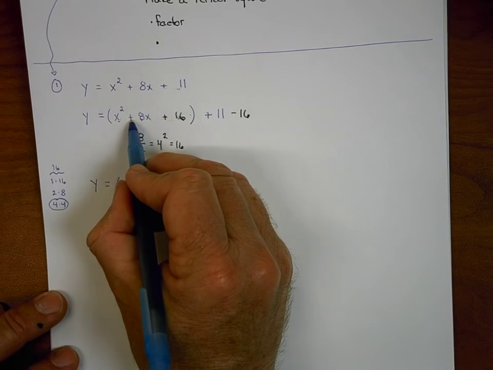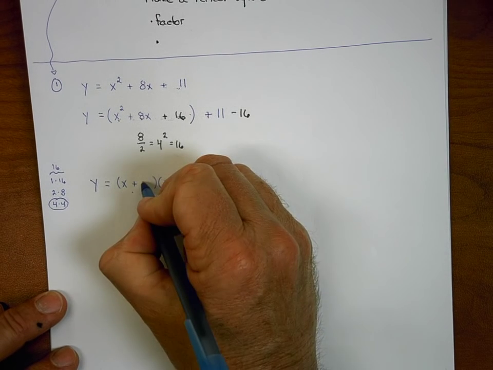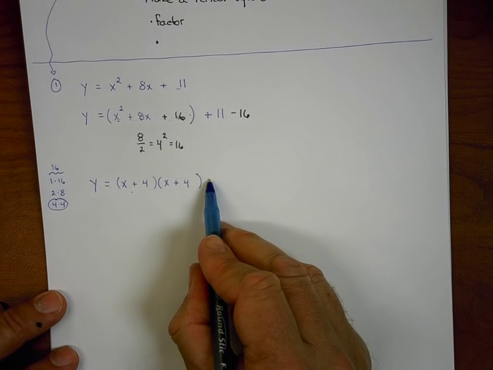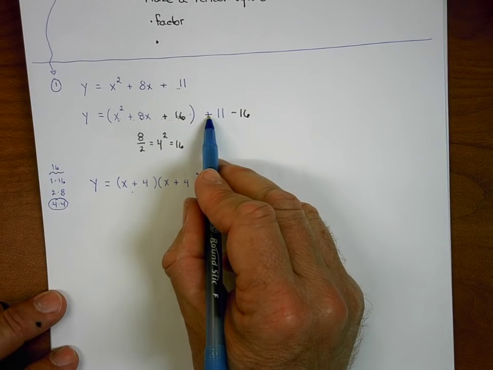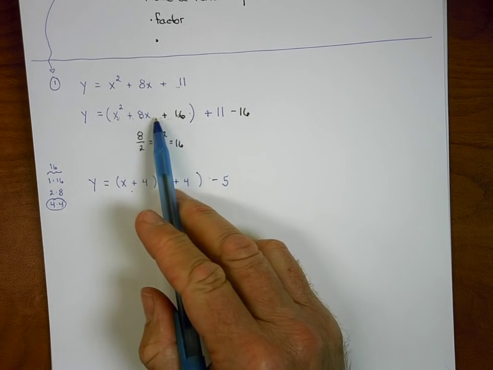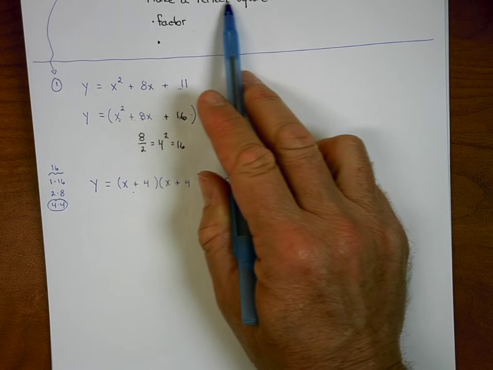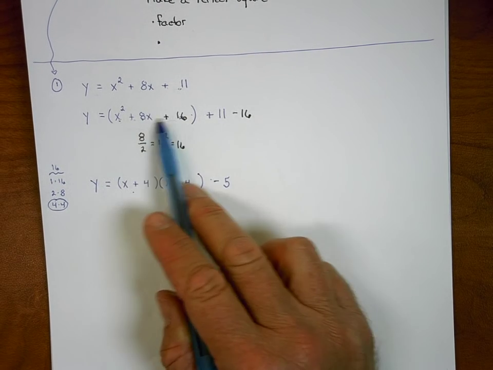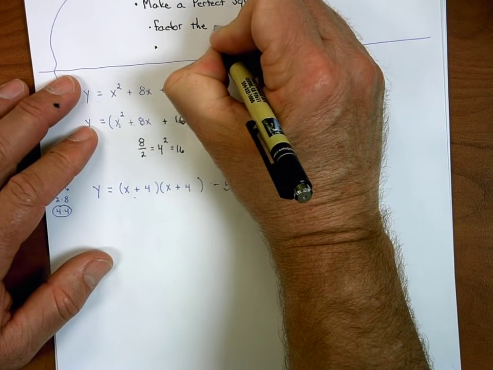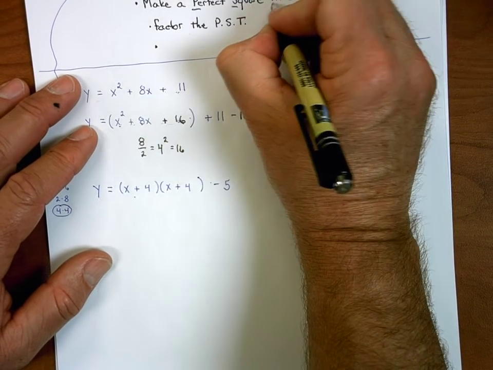Why 4 and 4? Because I look right here at my middle term, my b term, that's positive 8. 4 plus 4 is 8. So this factors into x plus 4 and x plus 4. Okay, now what would I write outside the parentheses? What's positive 11 minus 16? That's minus 5. Okay, so notice what I've done so far. I started with the problem. I made a perfect square trinomial. That's why it says make a perfect square trinomial. Then I factored the perfect square trinomial. So the second thing that we do when we complete the square is factor the perfect square trinomial. Get it? P, S, T.